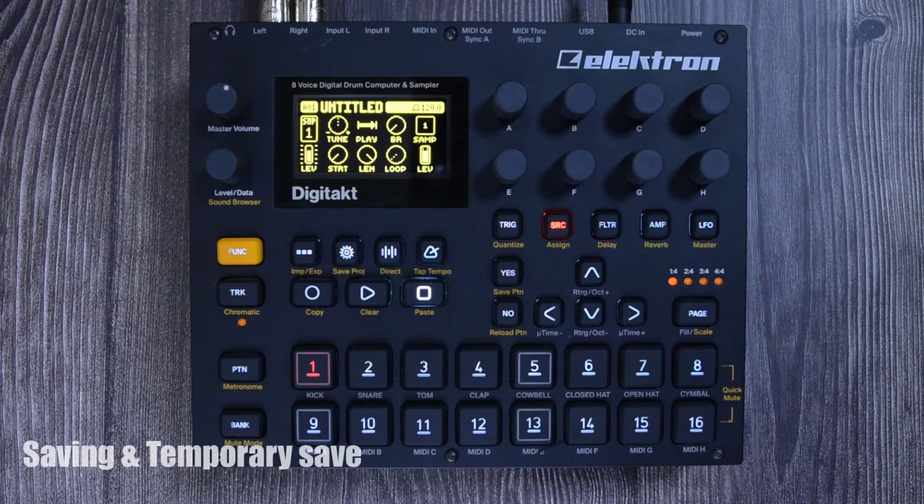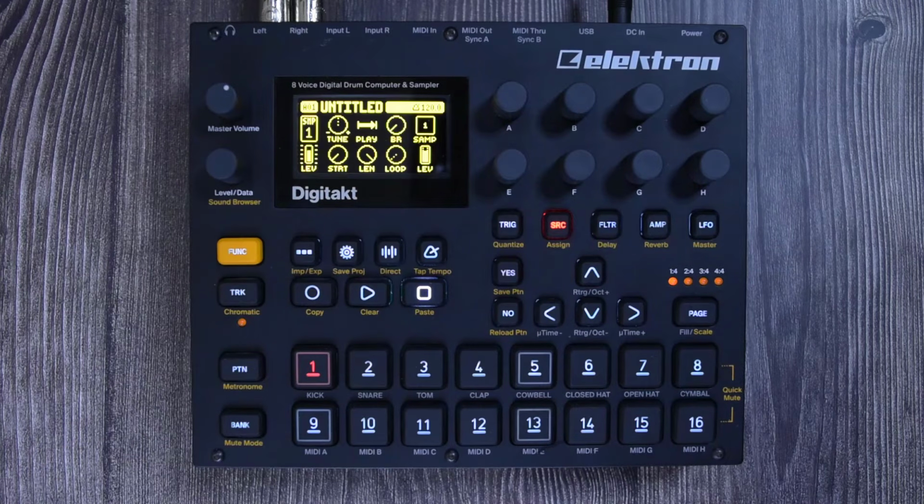Now let's talk about saving, because so far, we didn't do it. It's something very basic, but you're gonna need to do it every time that you work with your DIGITAKT. So we need to save projects, we can save patterns, and we have something called a temporary save.